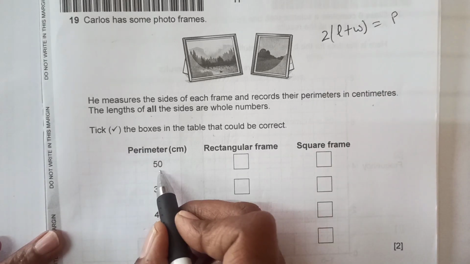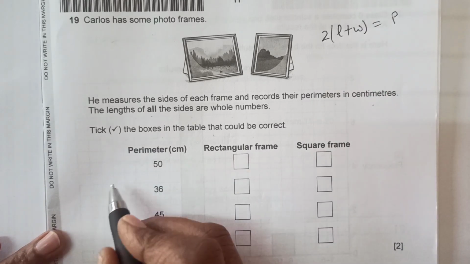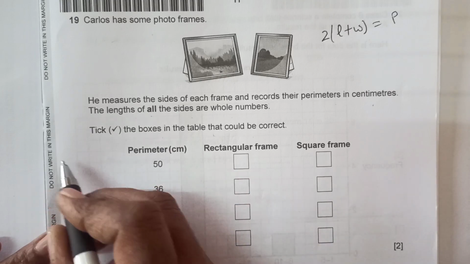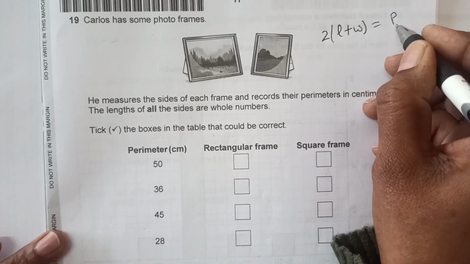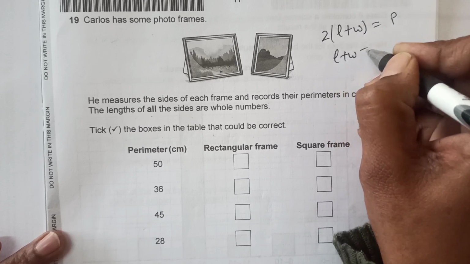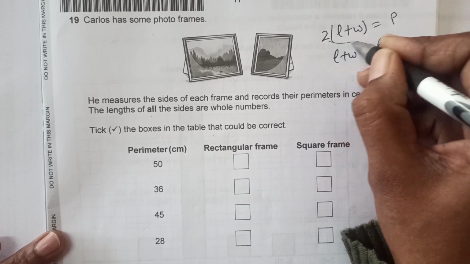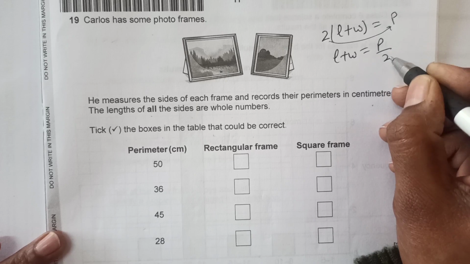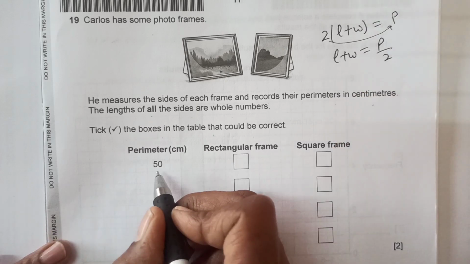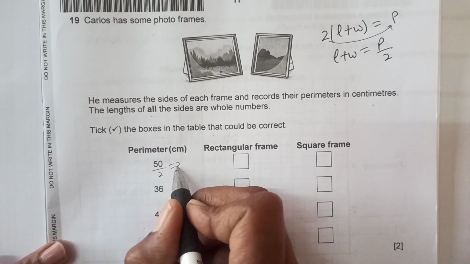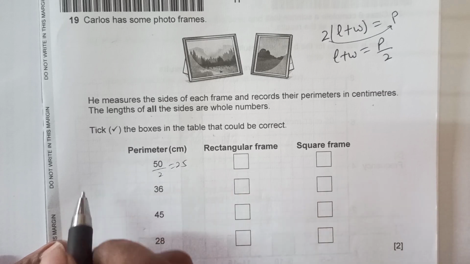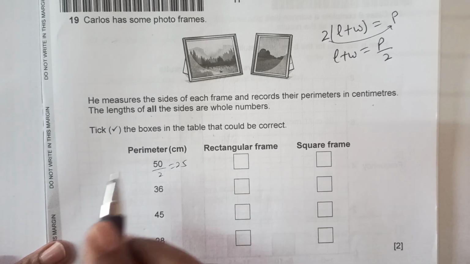For example, here it is 50. So if 2 times (L plus W) is 50, then length plus width will be given by perimeter over 2. So dividing by 2, perimeter over 2 will give you length plus width. So perimeter over 2 is 25 here. So that means length plus width is 25.